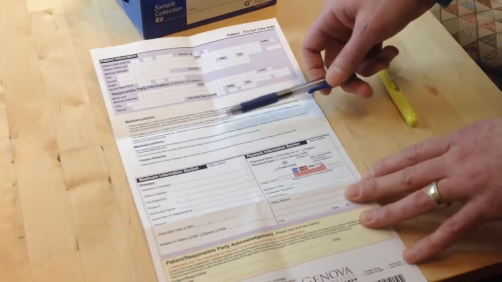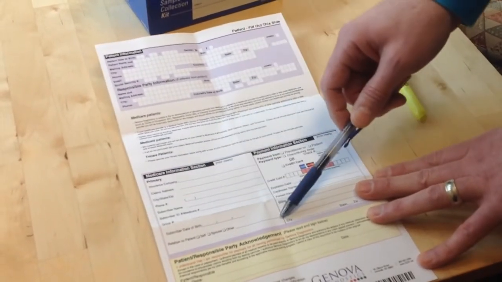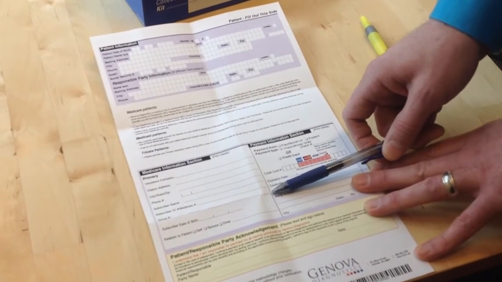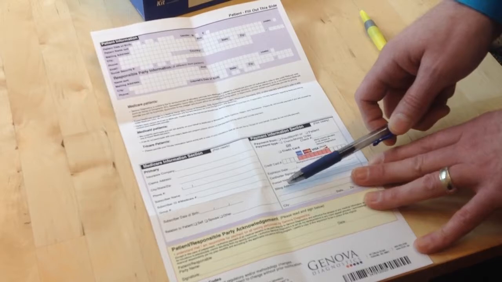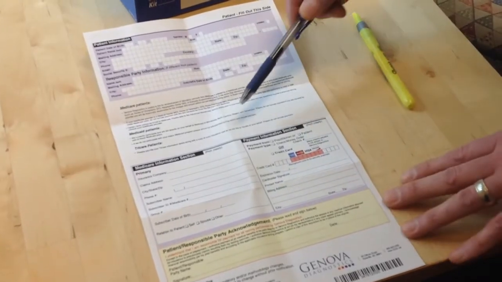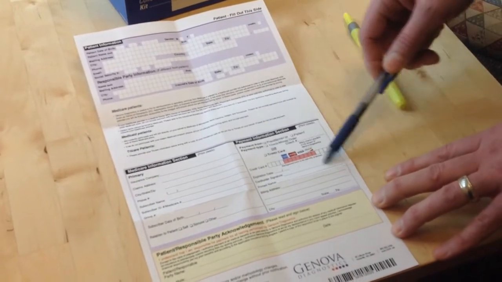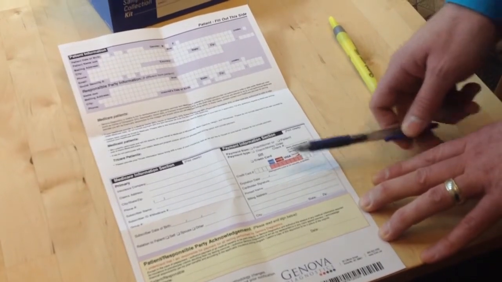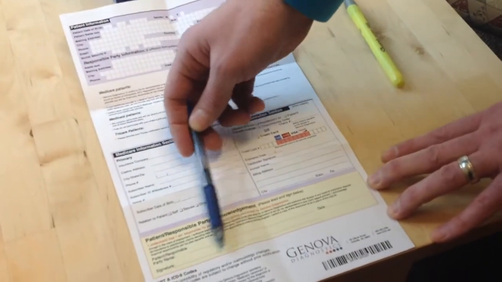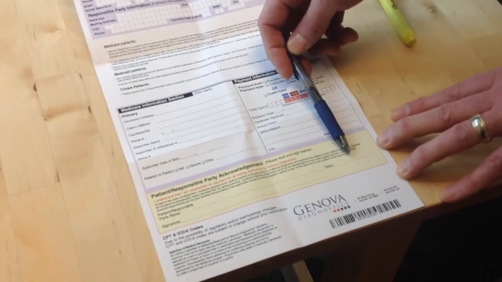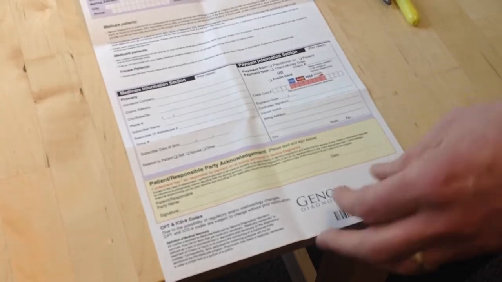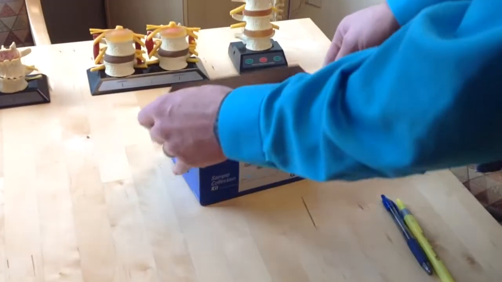Okay? Medicare information, if appropriate, would generally need to go through a medical doctor or osteopath, because it won't be a Medicare covered service if ordered by a chiropractor. This is where you put your payment information, so your credit card information, or you can enclose a check if you'd prefer, and then you need to print and sign and date on the bottom of the requisition form here. Okay? So there's the requisition form. Now let's see what's in the kit.